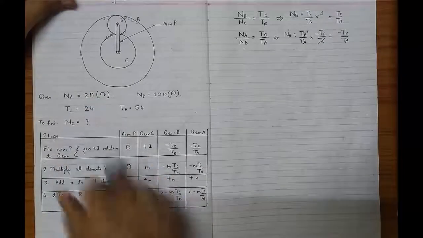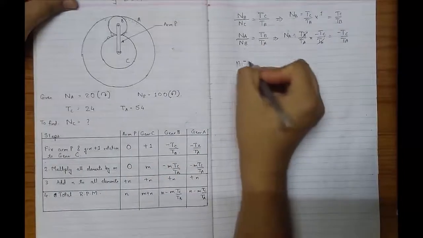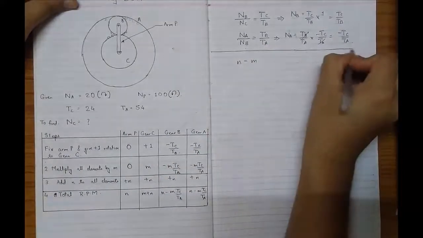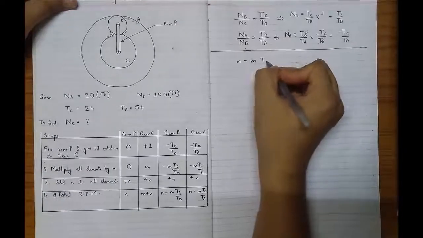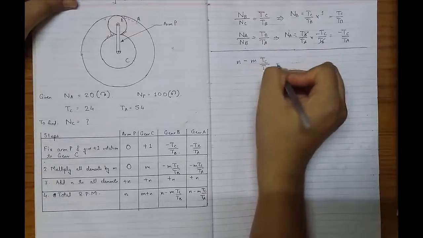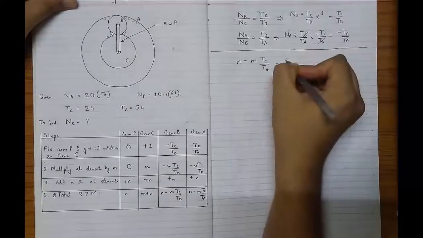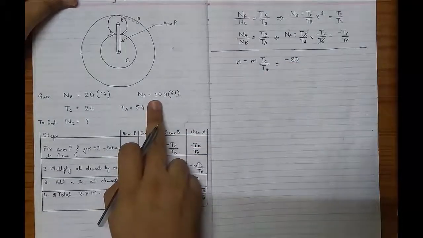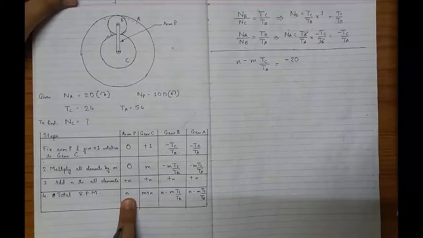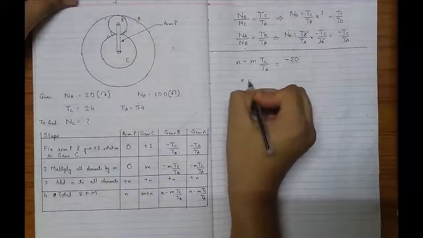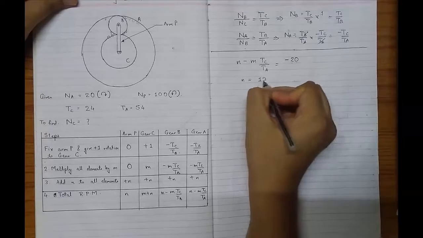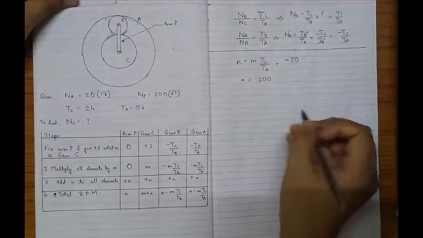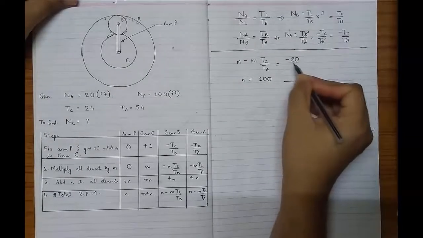So equating these two, we will get N minus M into TC upon TA is equal to minus 20. It is clockwise. Okay, and what will be the other equation? NP. From our table it is N. So N is equal to positive 100 because it is anti-clockwise. So this becomes our equation number 1.